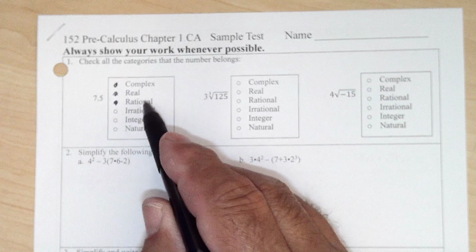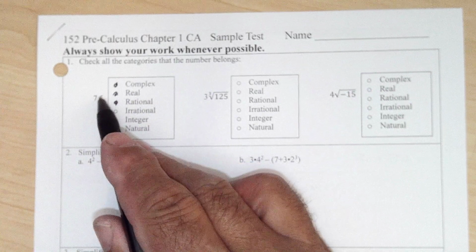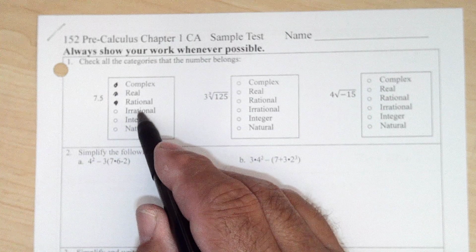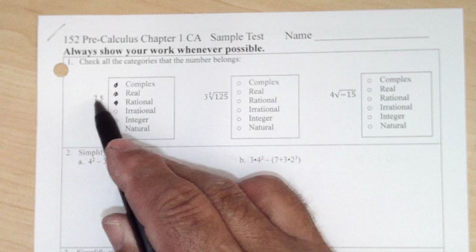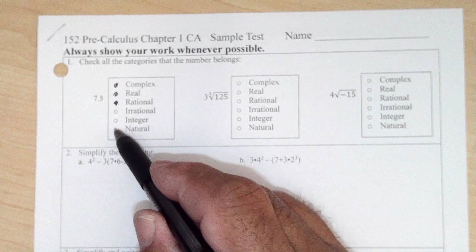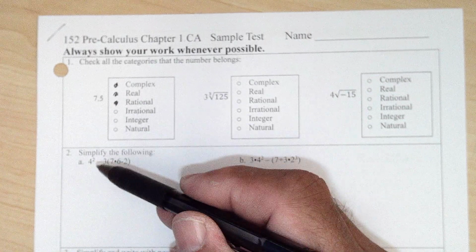Reals are split into two parts: the rational ones, the ones that can be written as ratios, and the irrationals that can't be. It's not an integer because it's not a whole number, positive or negative, and it's not a natural because it's not a whole number.